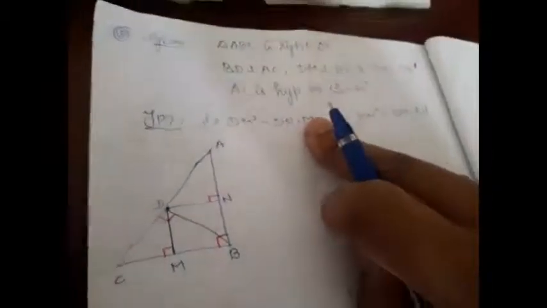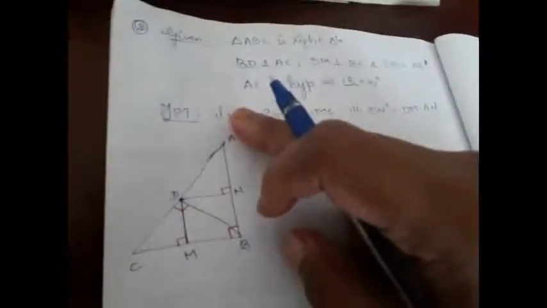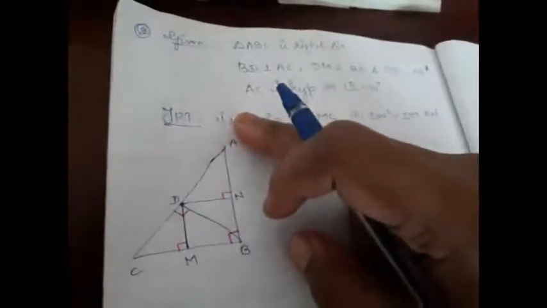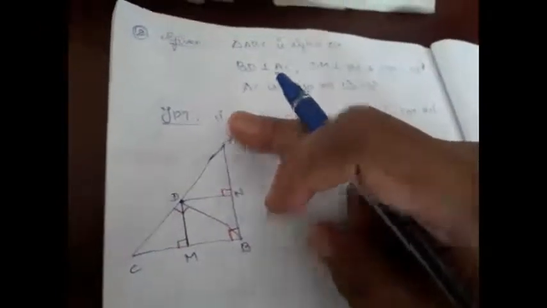Let us move on to our next question now. It is given triangle ABC is a right triangle. How do we know it's a right triangle? In the question it is not explicitly given. It is given that D is a point on hypotenuse AC of triangle ABC.